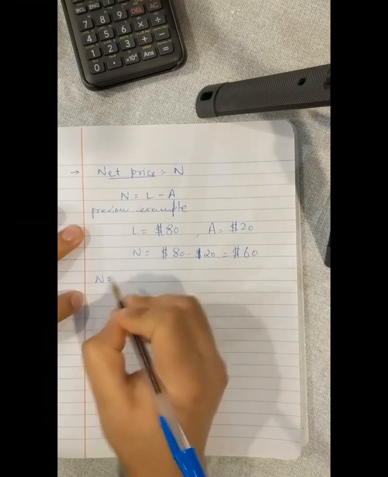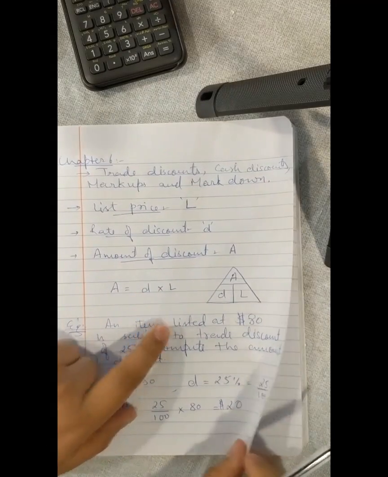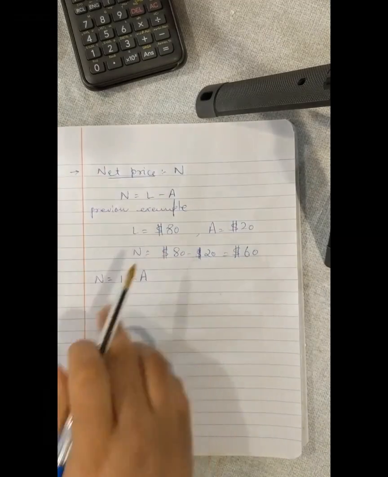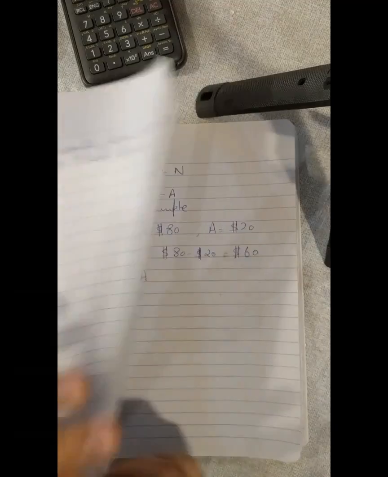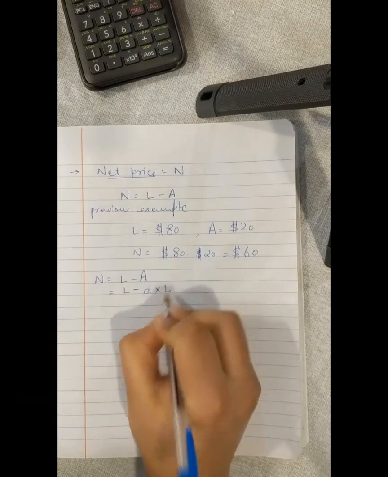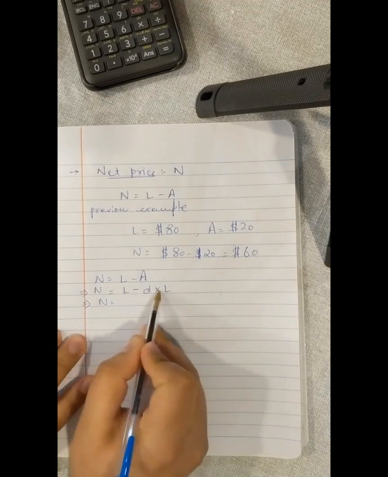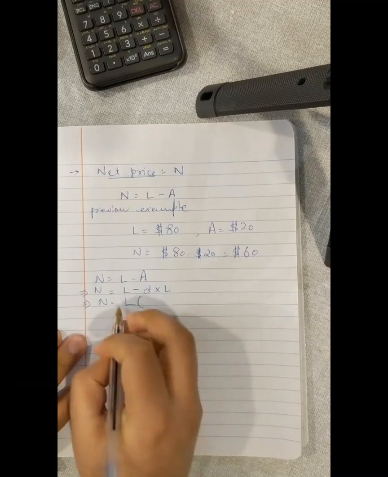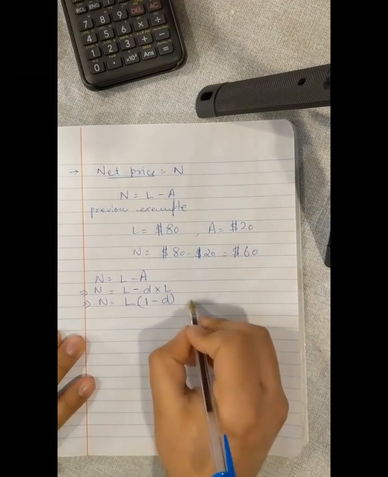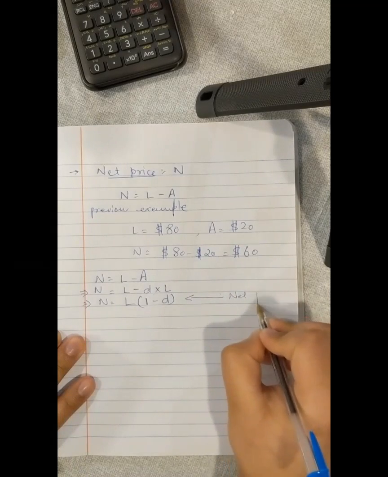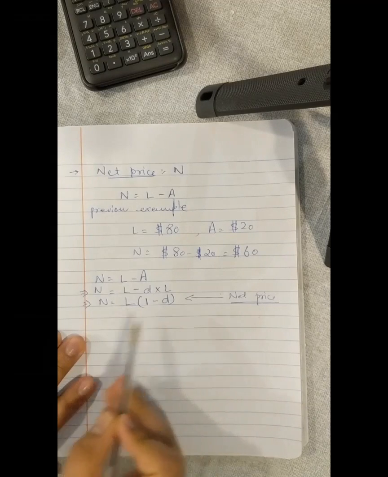Now we have this formula L minus A, right? For A, I have A equals D times L. So I will just substitute this value of A here and see what happens. N equals L minus D times L. Now I have two terms, and both have L, so I can factor out L. In the first place I will be left with 1, and in second place I will be left with D. So here is the formula for net price: net price when list price is given and rate of discount is given. When discount and list price are given, we can find the net price from this formula.